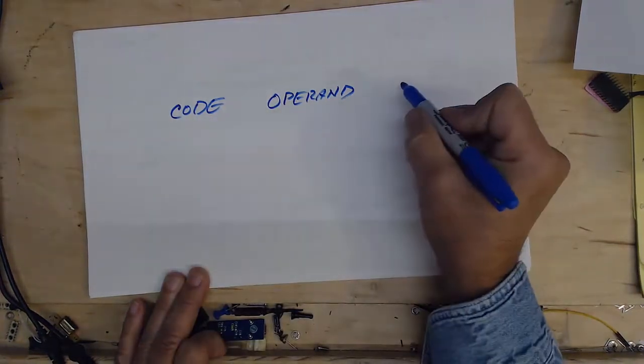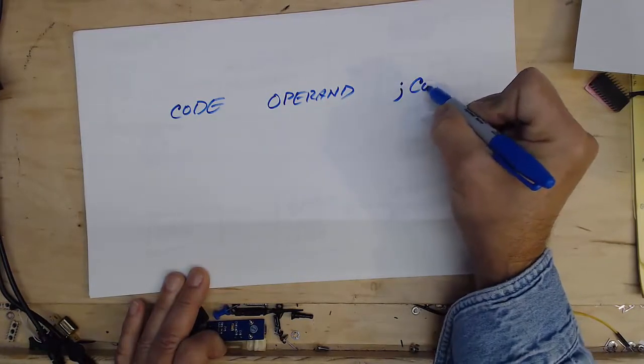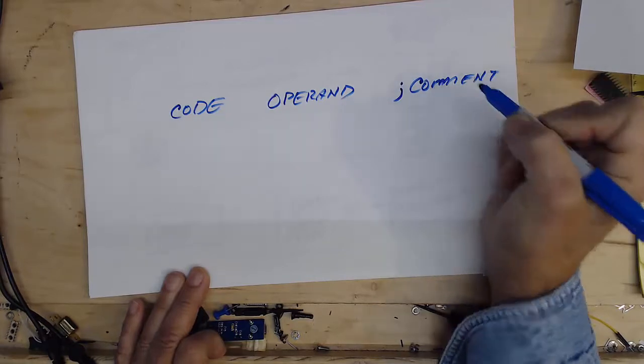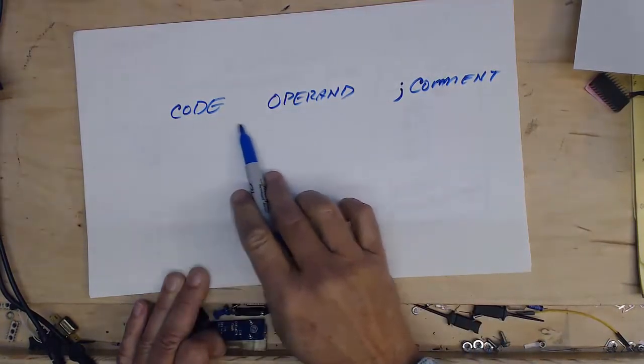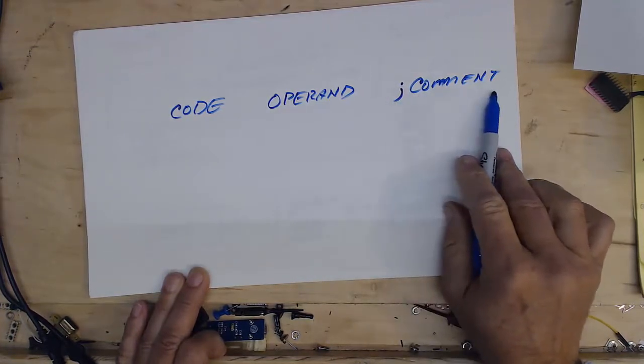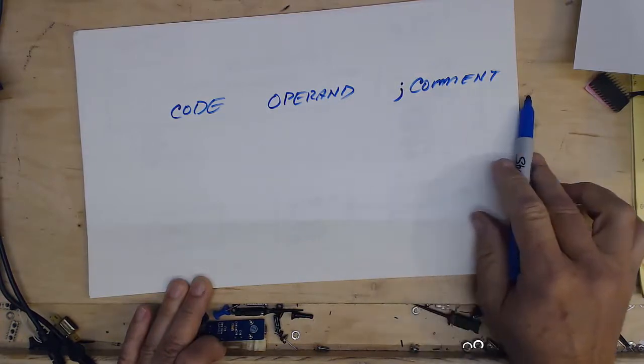We're going to allow a semicolon and a comment. Okay, so when it reads this one line of code, anything that is after this semicolon, it's going to interpret as a comment, and it's going to ignore everything after that. So we can have whatever we want out here in the comments.